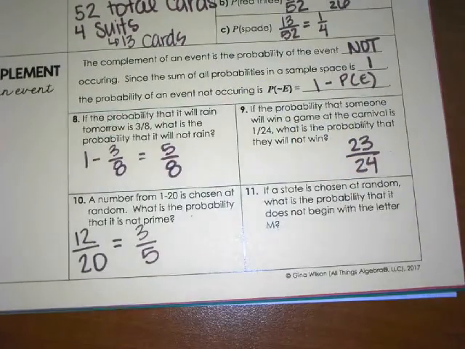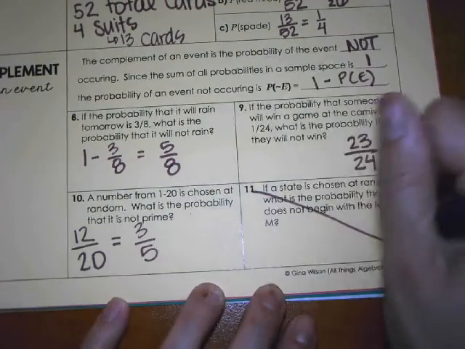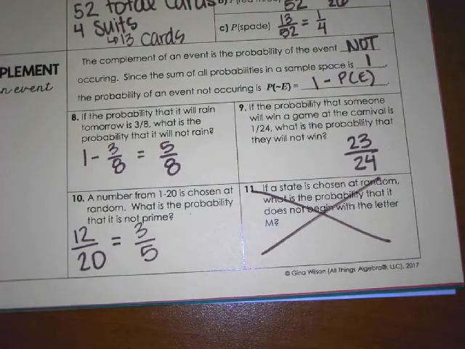All right. Do I have any questions at all? We are not going to worry about number 11. So that means we'd have to know how many states begin with the letter M, and I don't really feel like looking it up. Okay? So, questions. Very basics of probability. It obviously gets more complicated, but this is the basics. So, questions, guys?